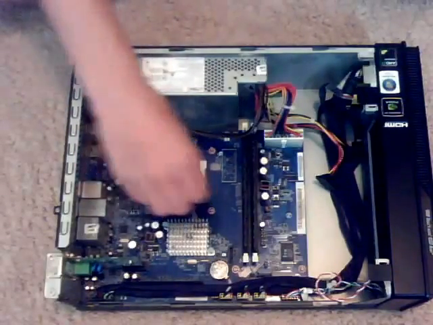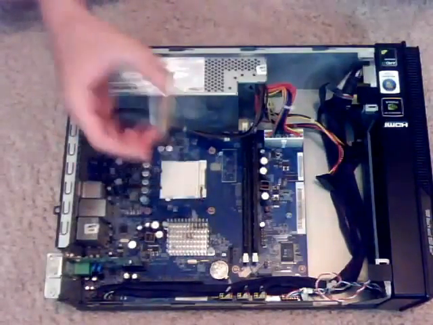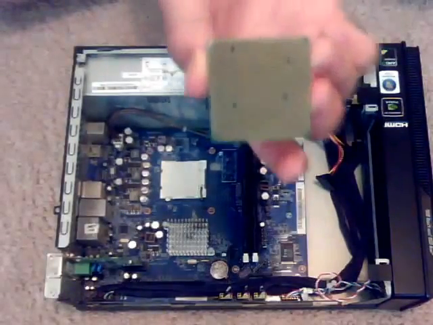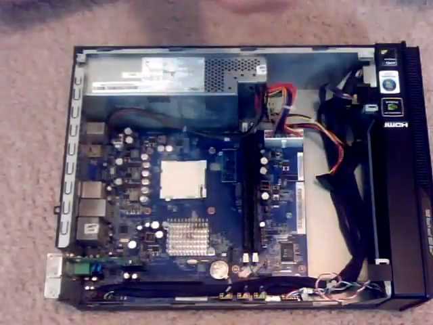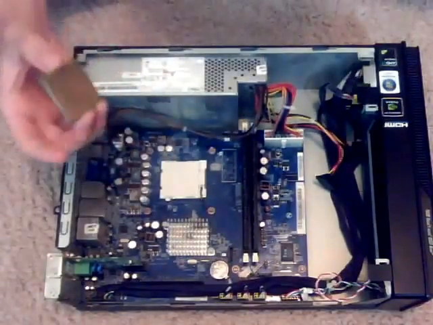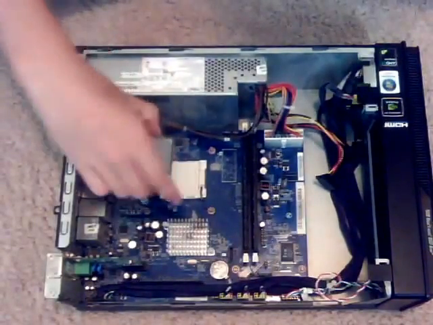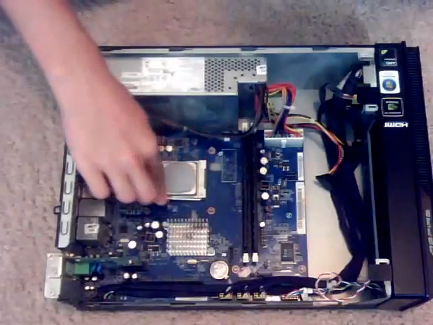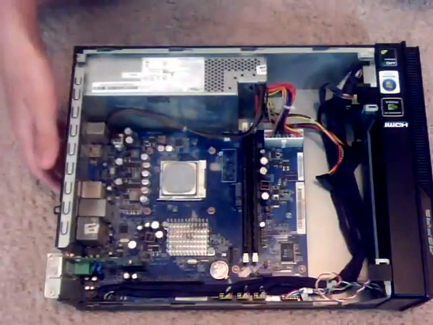Actually, I'm going to take the CPU and pull it out here. That's what it looks like underneath. It's a bunch of pins, and then it just sits on this little platform right here, and you just drop it in and close the arm.